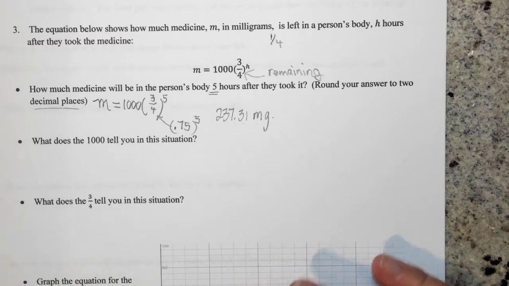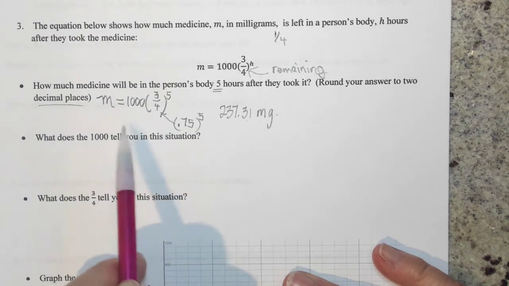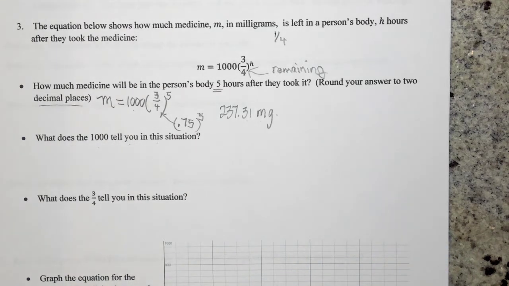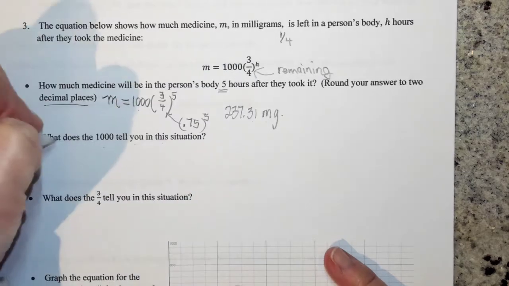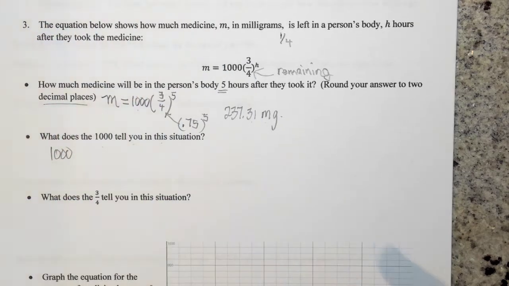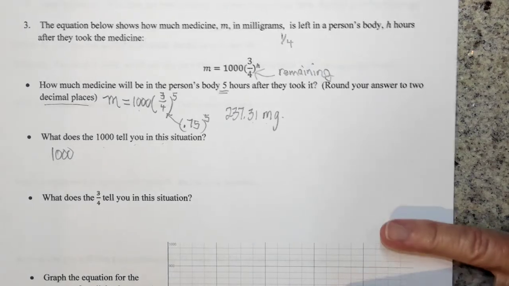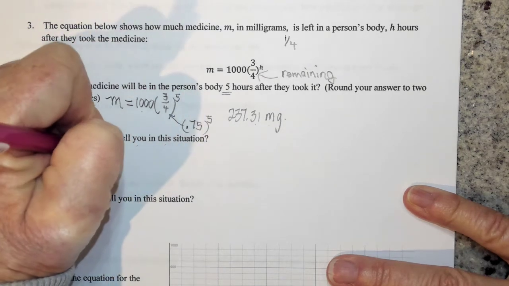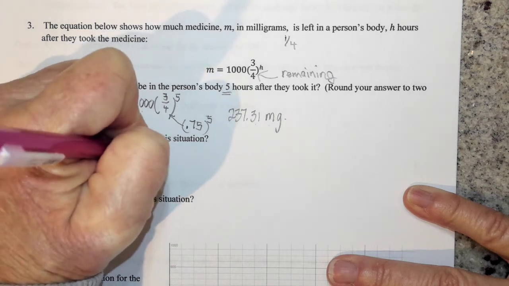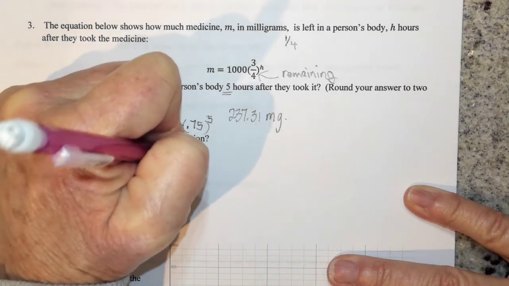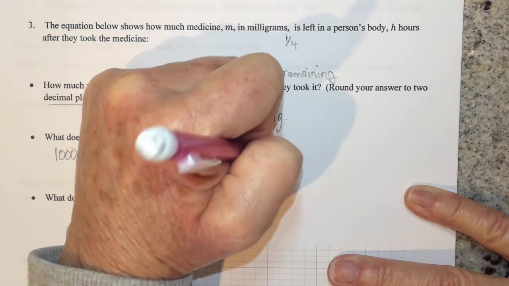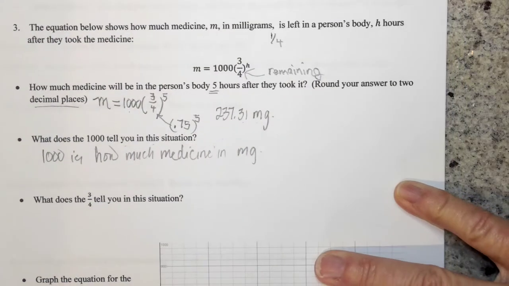Okay, so then what does the 1,000 tell you in this situation? So right there, it tells us how much medicine in milligrams was in the person's body to start. So 1,000. Again, when you explain this on the test, you want to be very specific. So 1,000 is how much medicine in milligrams, however you want to say it, just as long as you get all that information down.